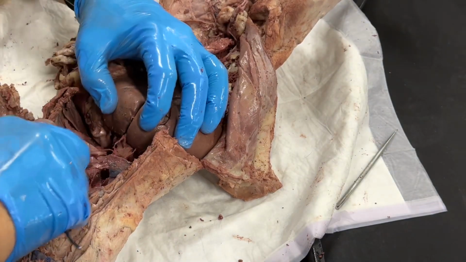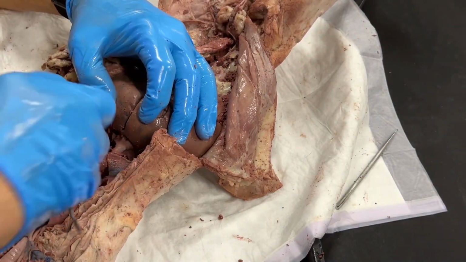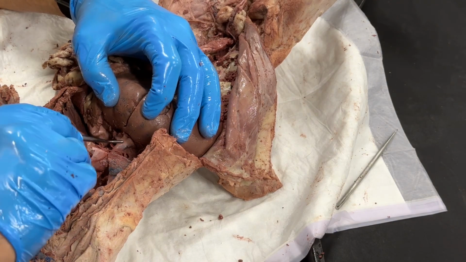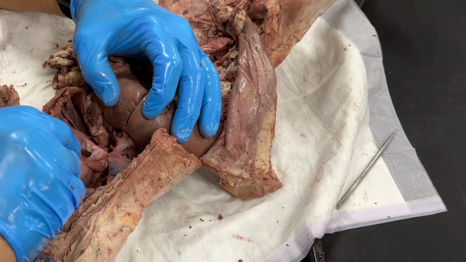Looking on the top of the liver, after dissecting the diaphragm away, you can see the hepatic veins coming into the superior vena cava.